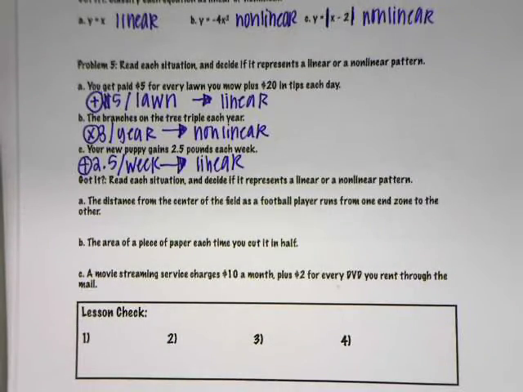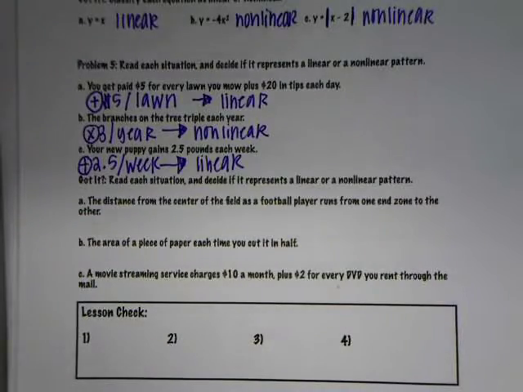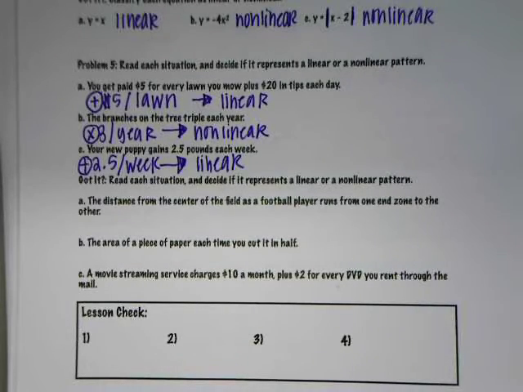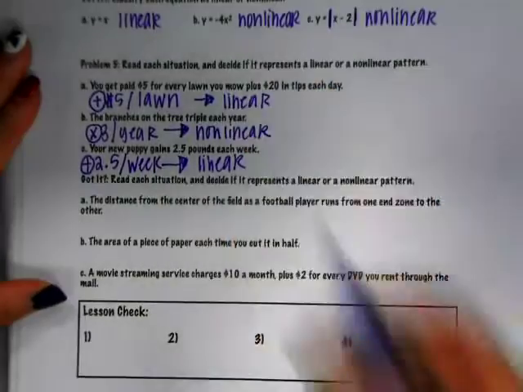So we're on one end zone, right? We're talking about distance to the center of the field. So as I'm running, what's happening to the distance? It's decreasing, right? The distance is going down as I'm getting closer to the center. But then what happens when I run past it? Then it goes back up, right? So if it goes down and goes back up, what is that? Absolute value. So this is going to be nonlinear.